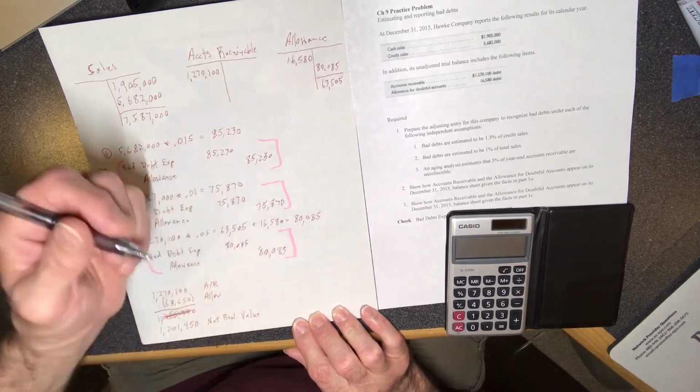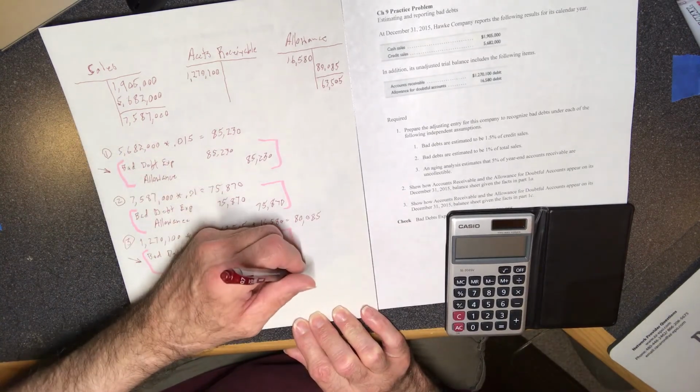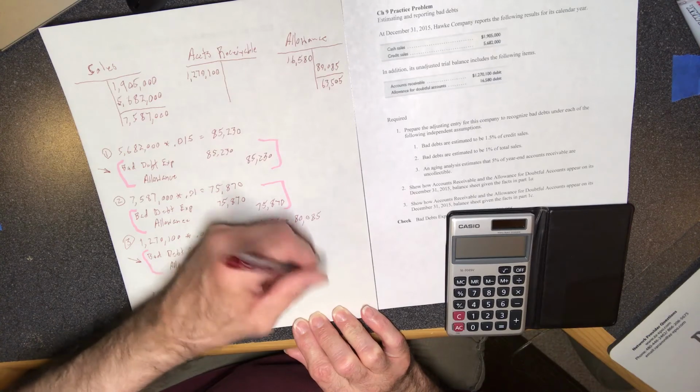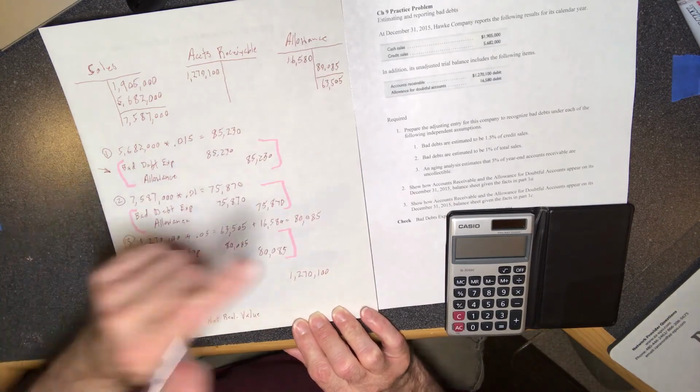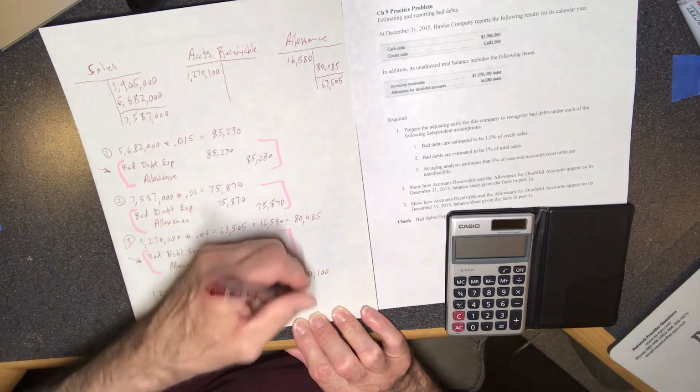So I will start with accounts receivable of 1,270,100. And then my allowance will be 63,505.